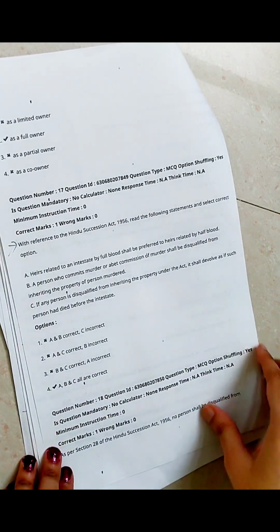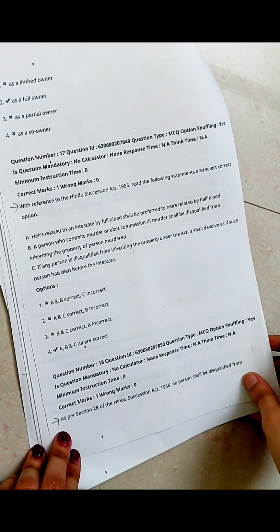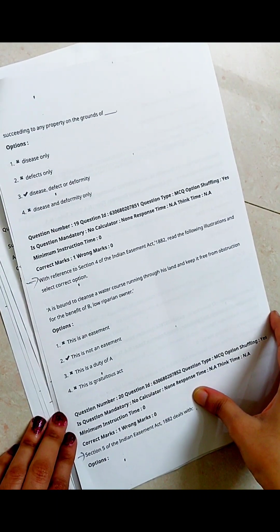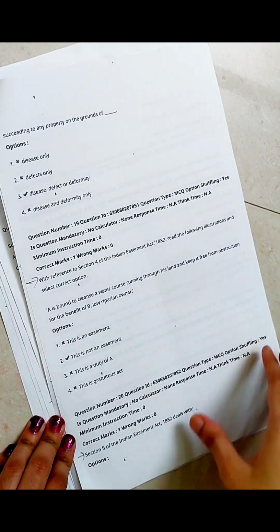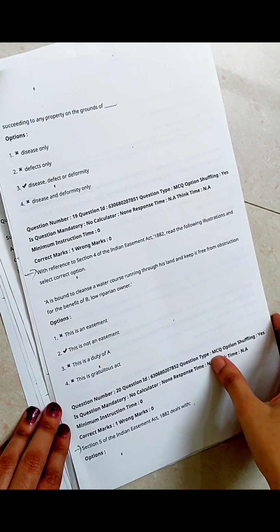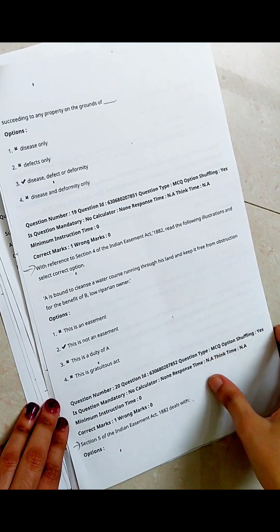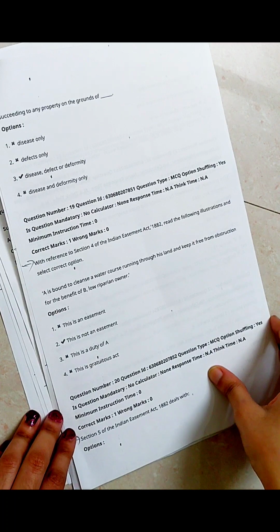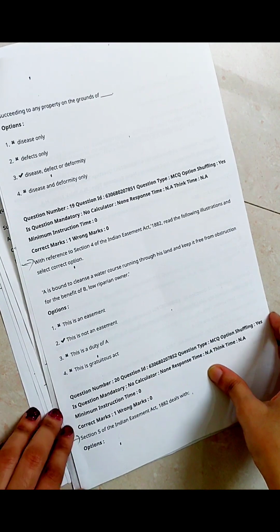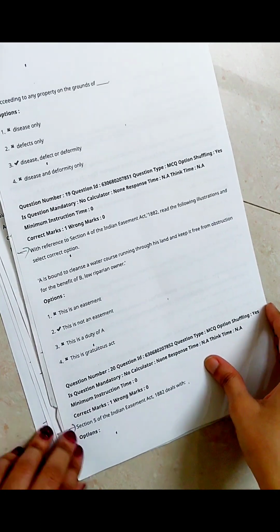All are correct. As per Section 28 of the Hindu Succession Act 1956, no person shall be disqualified from inheriting on the ground of disease, defect or deformity. Next question. With reference to Section 4 of the Indian Easement Act 1882, read the following illustrations and select the correct option. A is bound to cleanse a water course running through his land and keep it free from obstruction for the benefit of B, lower riparian owner. Answer is this is not an easement.